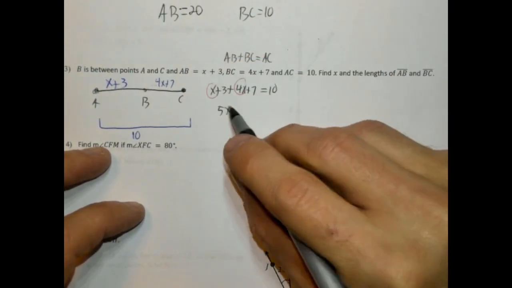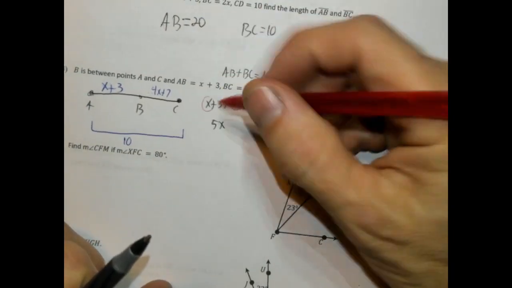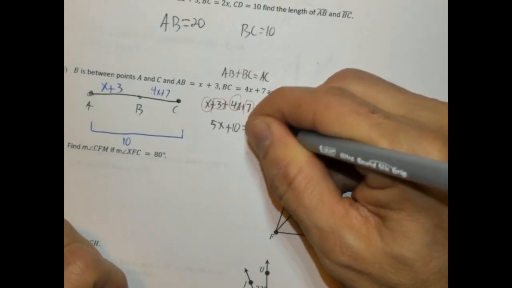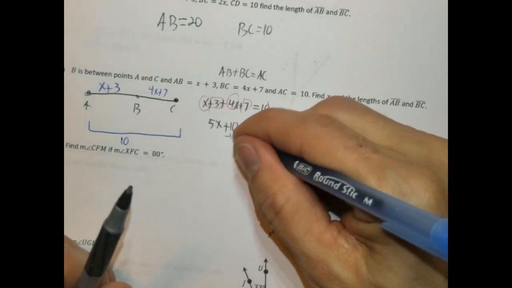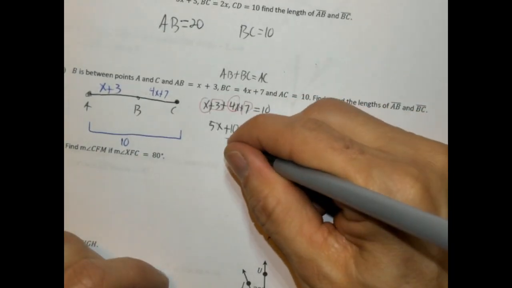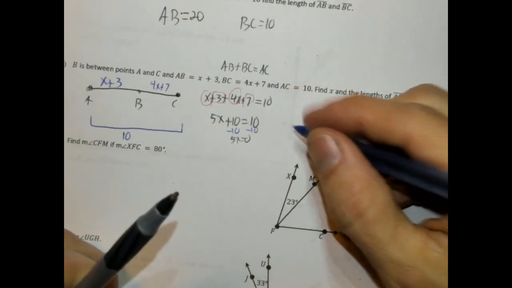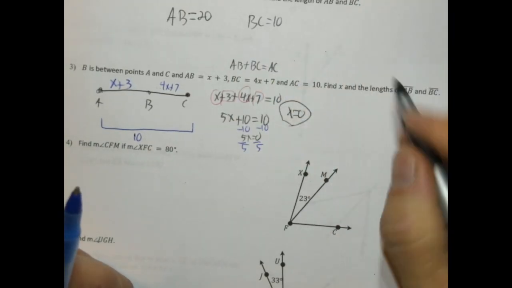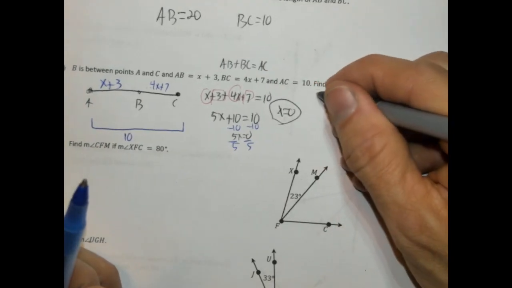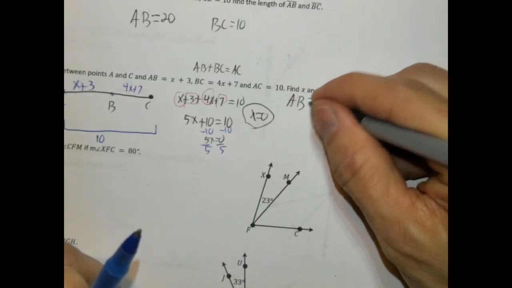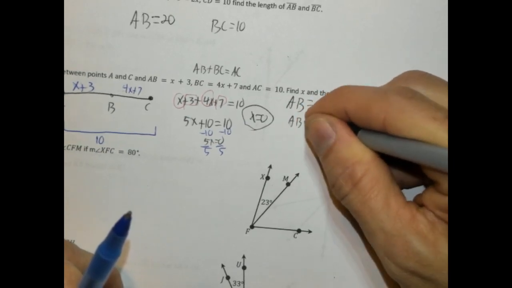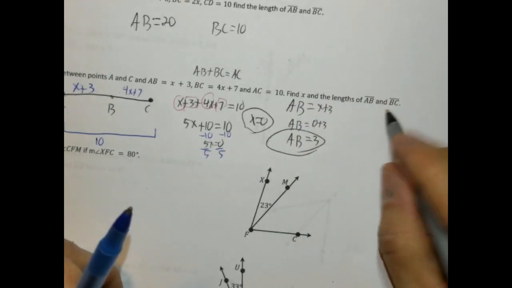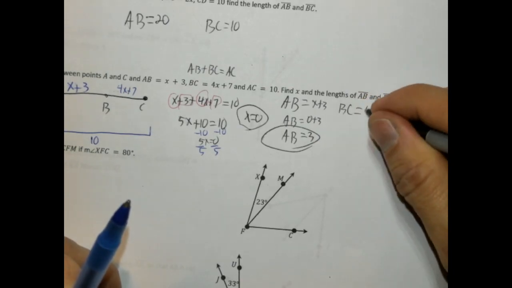And then we plug these in. So we're going to say x plus 3 plus 4x plus 7 equals 10. We're going to combine like terms. So 4x plus x is 5x, and 3 plus 7 is 10. We're going to solve for x, so we subtract 10 from both sides. 5x equals 0. Divide both sides by 5, and x will be equal to 0. But we're not done. So to plug that in, AB is x plus 3, so AB is 0 plus 3. So AB is 3. And then BC is 4x plus 7.